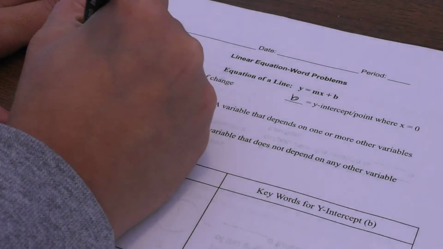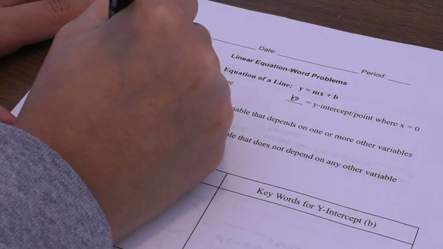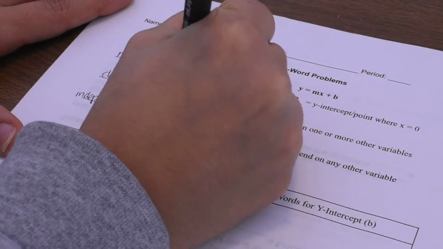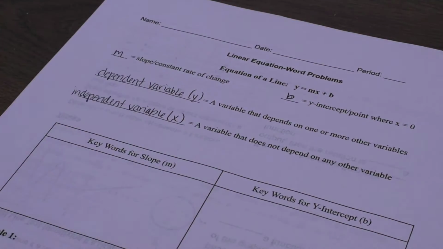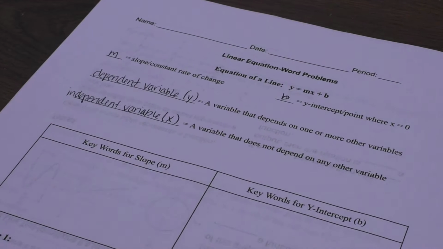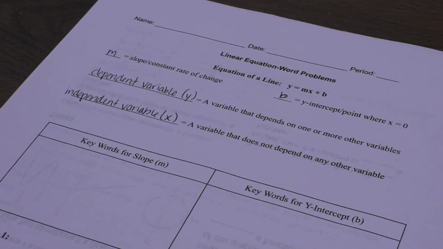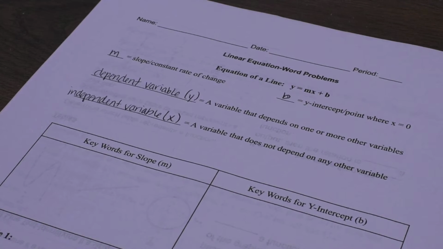Our independent variable is our x, all right? So these are just terms you should know and be familiar with. So dependent variable, same thing as your y, same thing as your output. Remember, we're looking at inputs and outputs, all right?